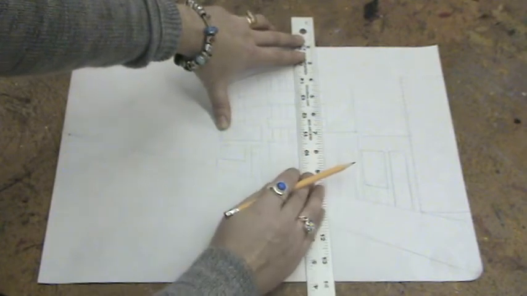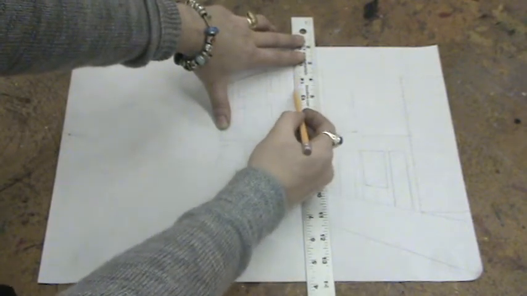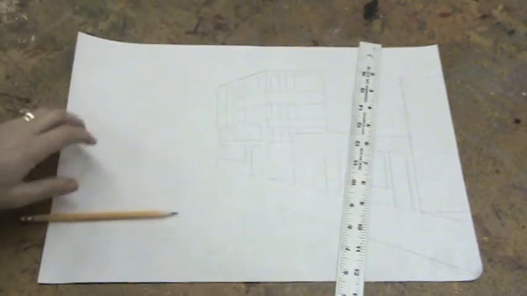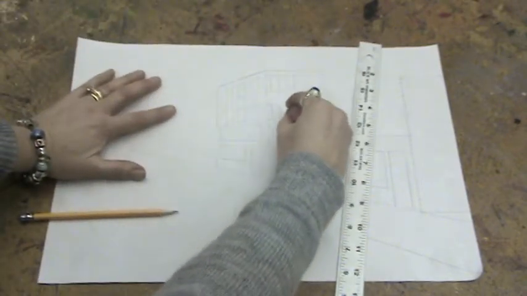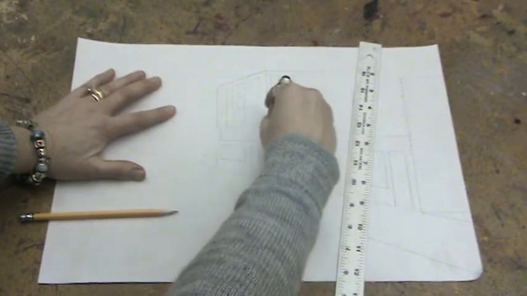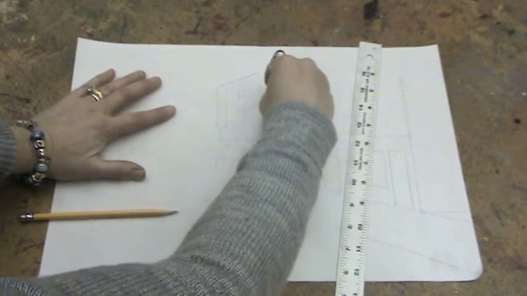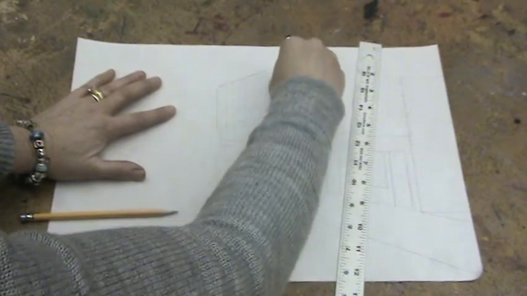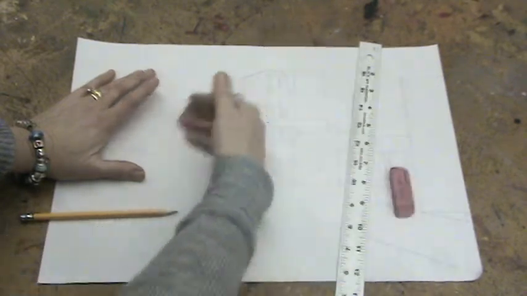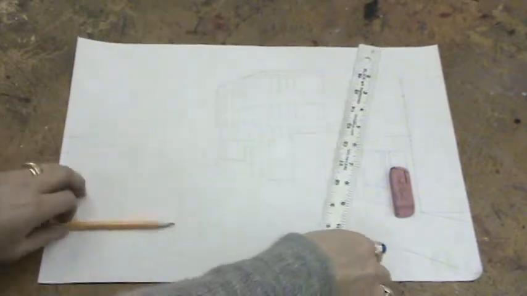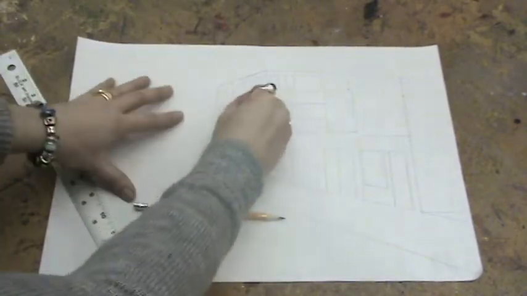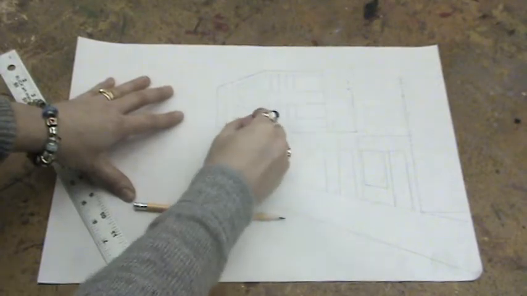on your building. These windows will not get smaller because they're not going back in space. They're stationary. They're facing you on the side of the building. And then you can come back and you can erase. And that's how you would add windows on all your buildings. You would do the same thing on this side as well. I'm going to erase these lines out over here as well.